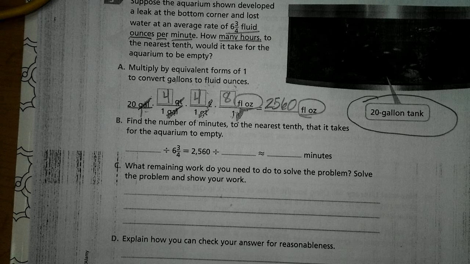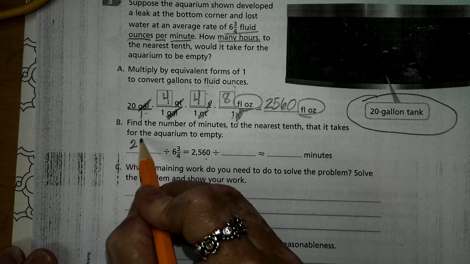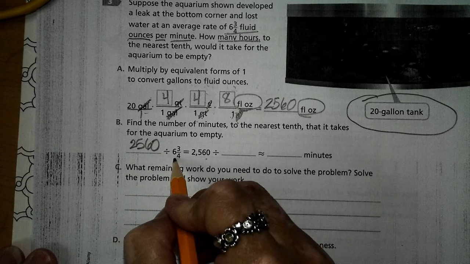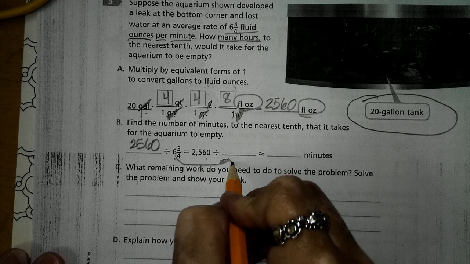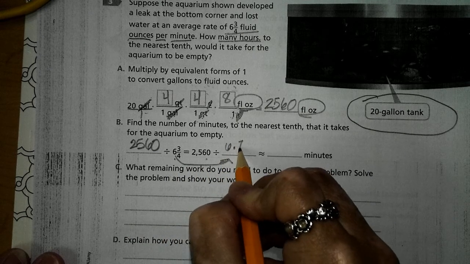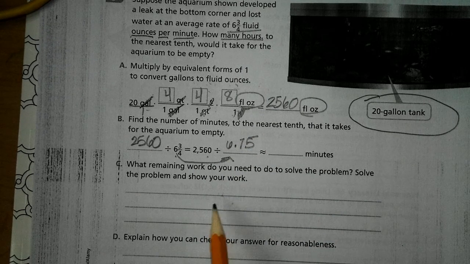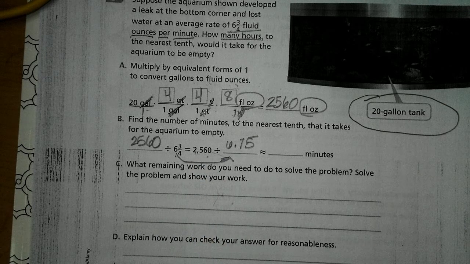Now we want to go from minutes to hours. So we're going to take the 2,560 and divide it by 6 3/4. We're going to convert the 6 3/4 to a decimal. So somebody with a calculator, divide 2,560 by 6.75.